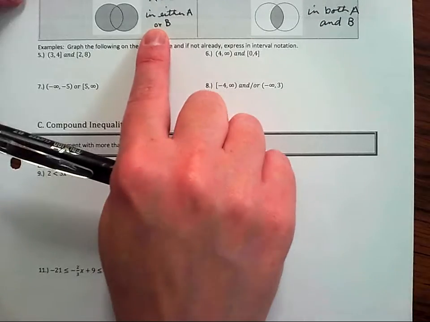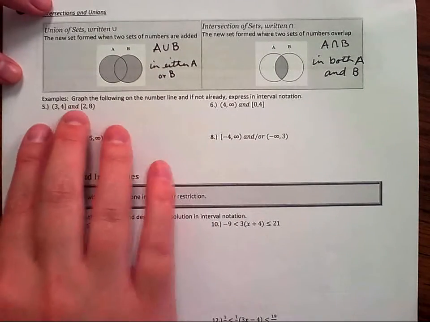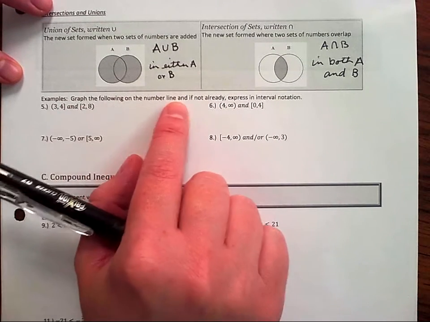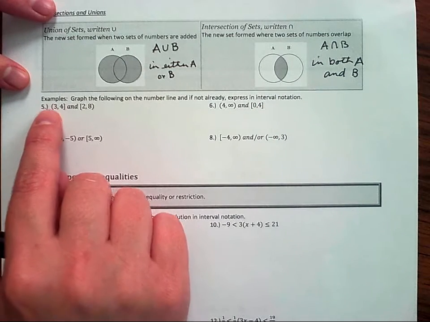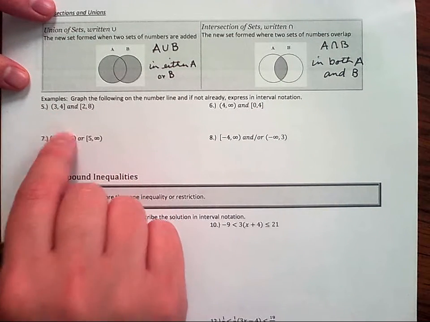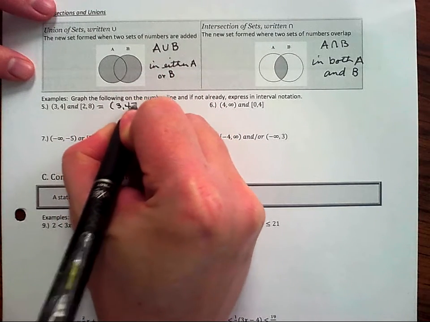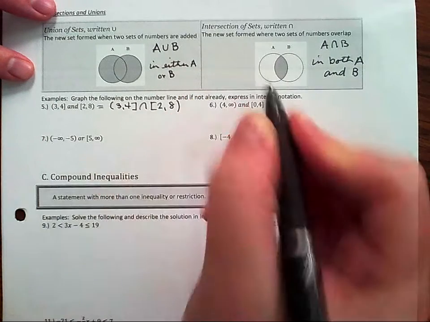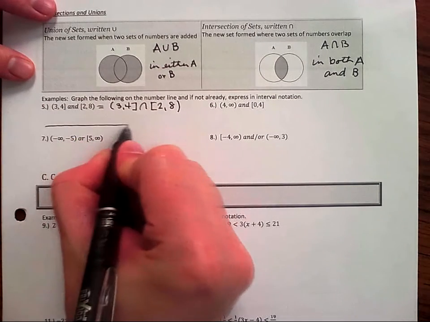Okay? So I think a lot of people have done solving inequalities, but let's see if we can figure this part out. This part might be a little trickier. Okay, so graph the following on the number line, and if not already, express in interval notation. So (3, 4] and [2, 8). What is "and"? Intersection. Okay. So what's the intersection of these two sets? What's in both sets? I personally think the best way to look at it is on a number line.